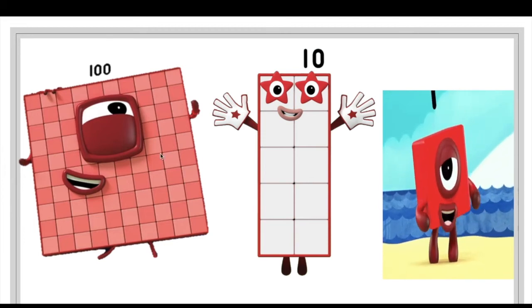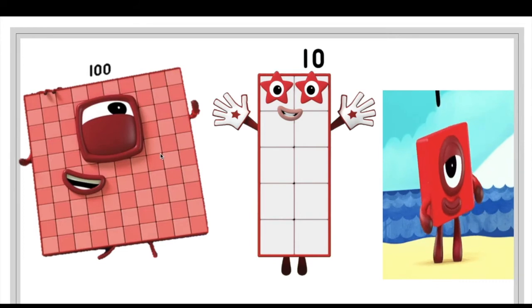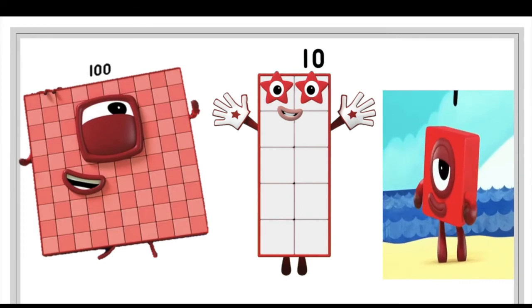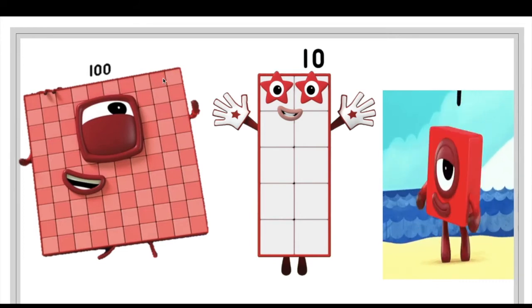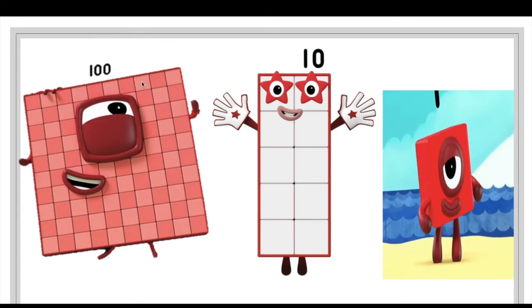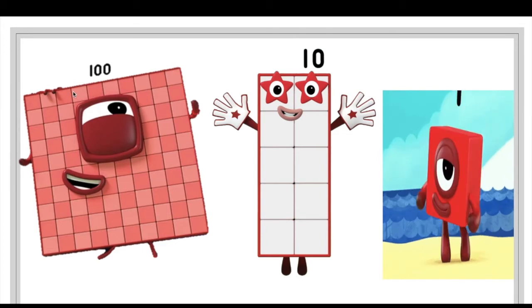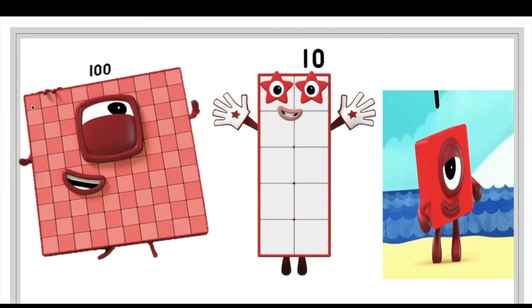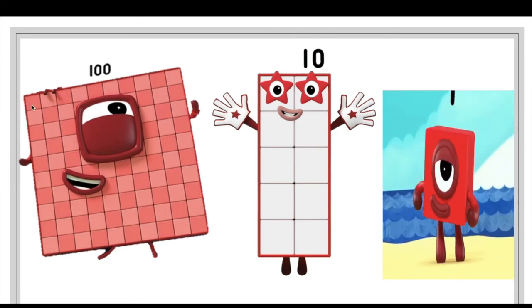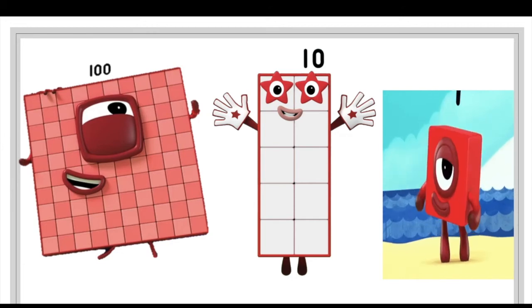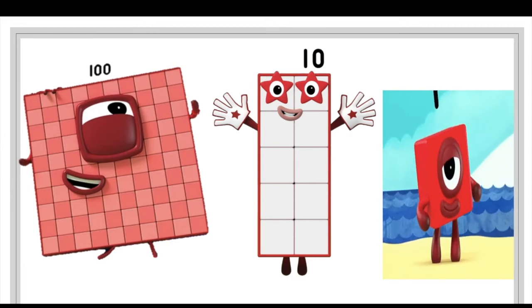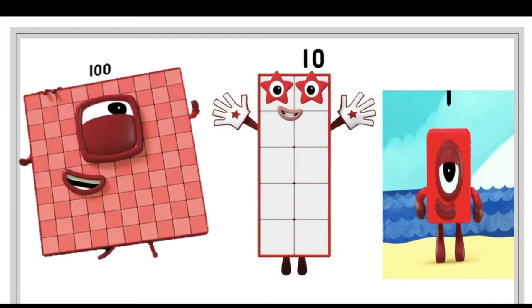Then what is hundreds? 100 is made of 10 tens. If you see here, you can say 1, 2, 3, 4, 5, 6, 7, 8, 9 and 10. So 100 is made of 10 tens and 1 ten is made of 10 ones.